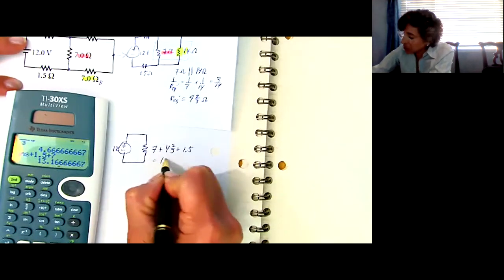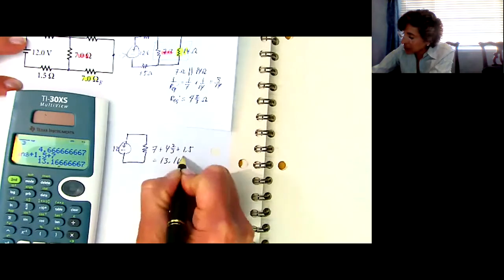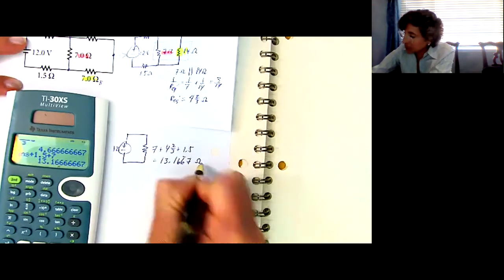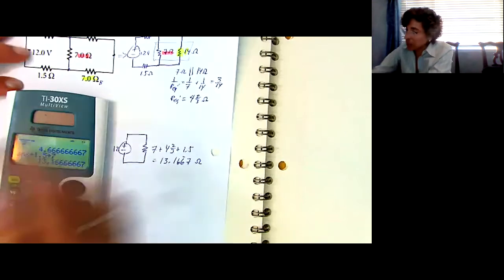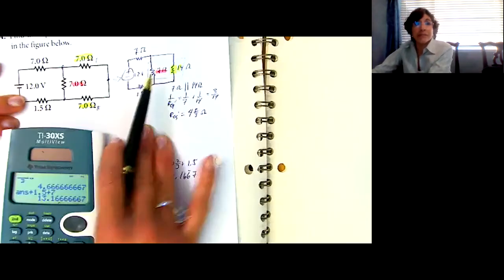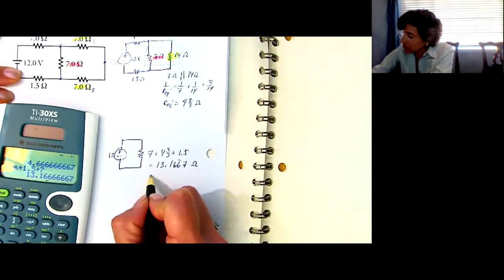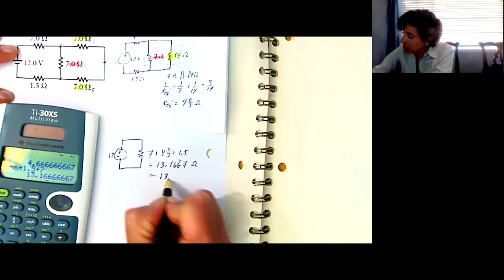So it's equal to 13.16667 ohms. And what did it ask for? It asked for the equivalent resistance. All right, so from here I can say equivalent resistance is about 13.2 ohms.